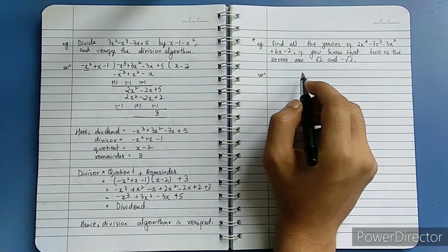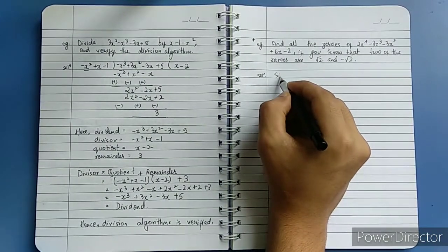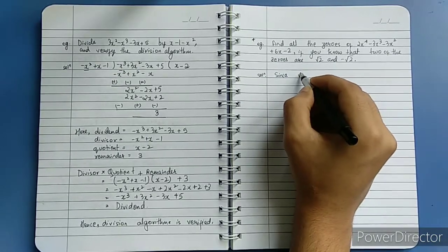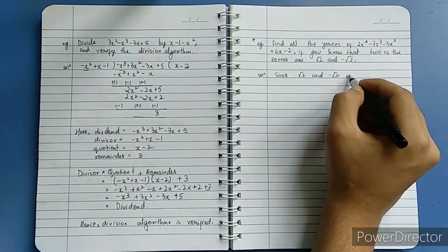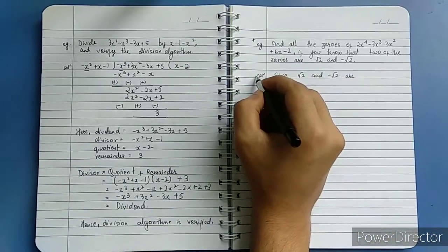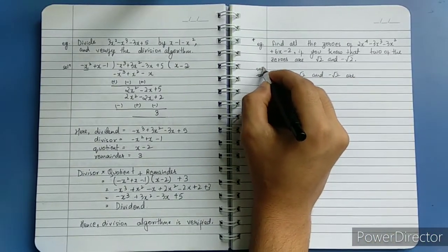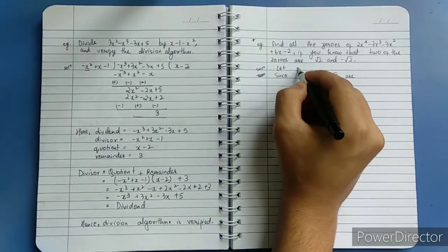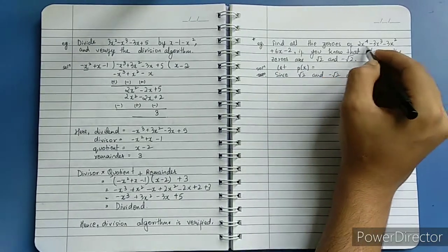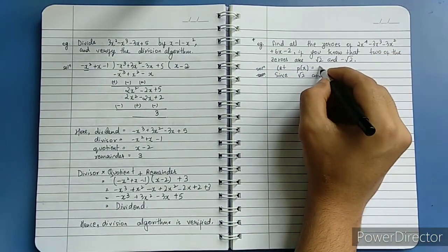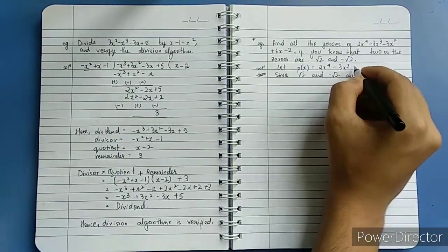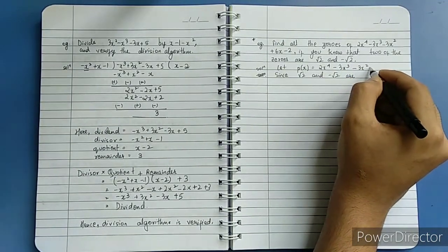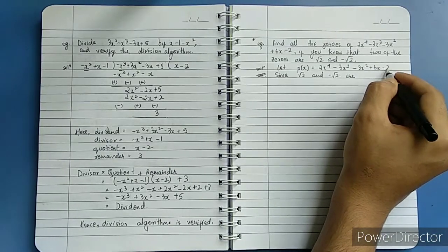So first of all, since root 2 and minus root 2 are zeros, before this let us name our main polynomial as p of x. So p of x equals 2x to the power 4 minus 3x cubed minus 3x squared plus 6x minus 2.